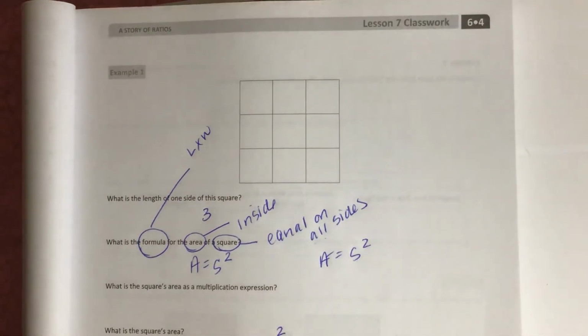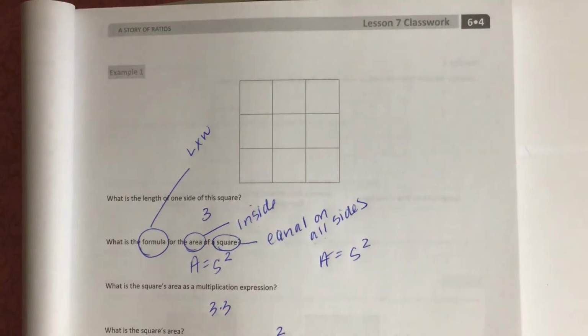Okay? What is the square's area as a multiplication expression? Oh, I wrote it in the wrong box. 3 times 3. And what's the square's area? 9 units. Okay, so what is the area of the square? Use a calculator if you need to. So everybody get out their calculadora.